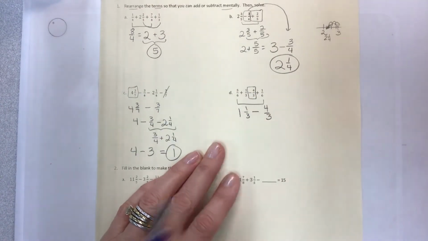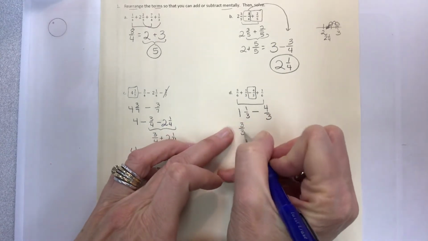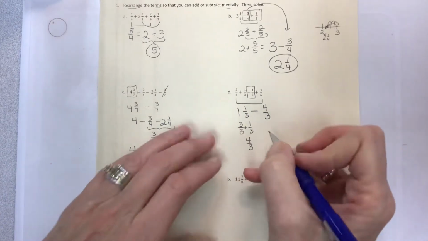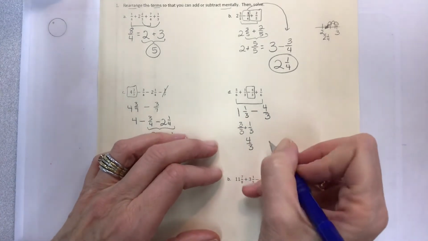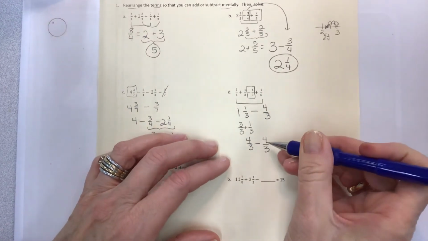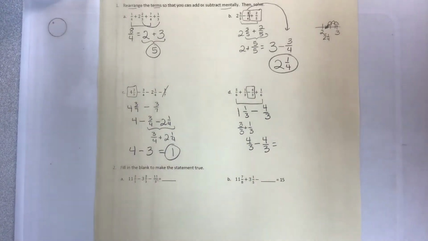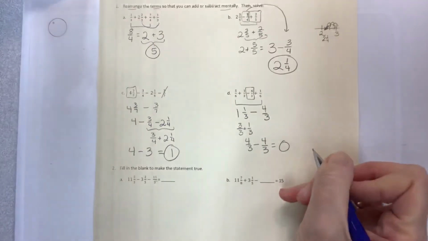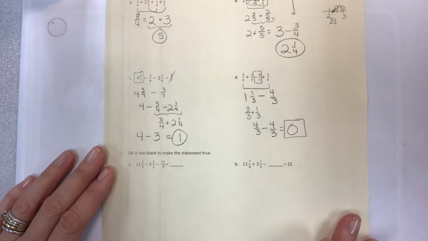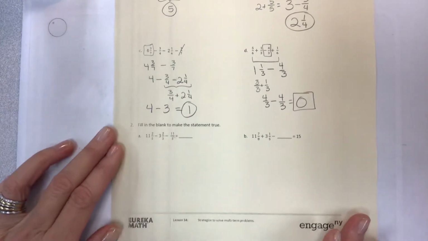Now let's take a look at this 1 and 1/3. What is it really? Well, if it's thirds, it's 3/3 and 1/3. So that's really 4/3. Then write down our subtrahend, 4/3 minus 4/3. And what do you end up with? You actually end up with 0. And we'll put that one in a box so it's not like a donut.